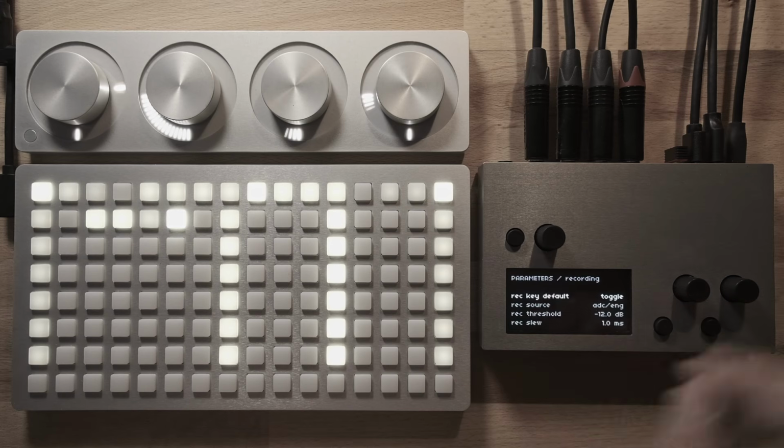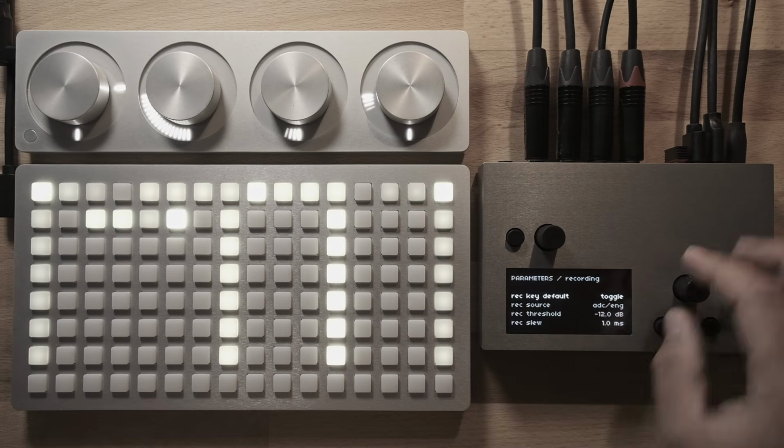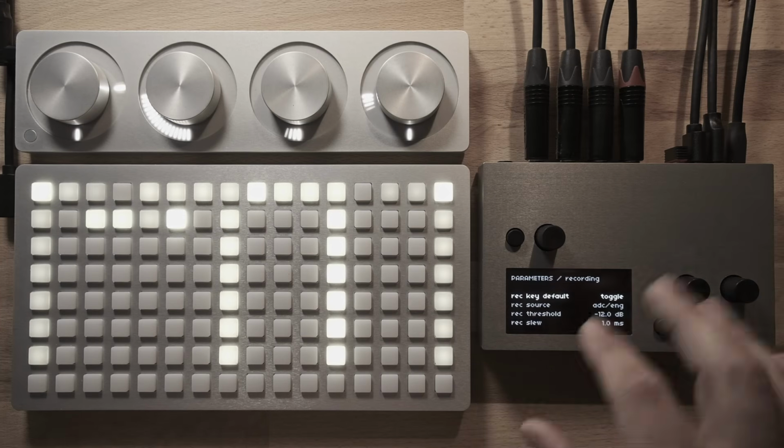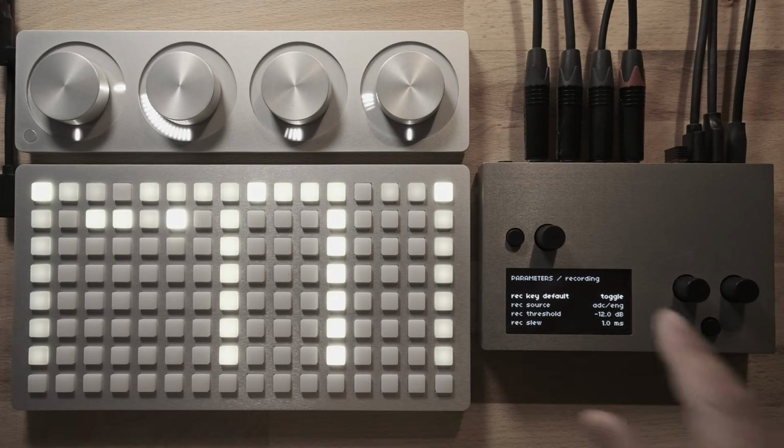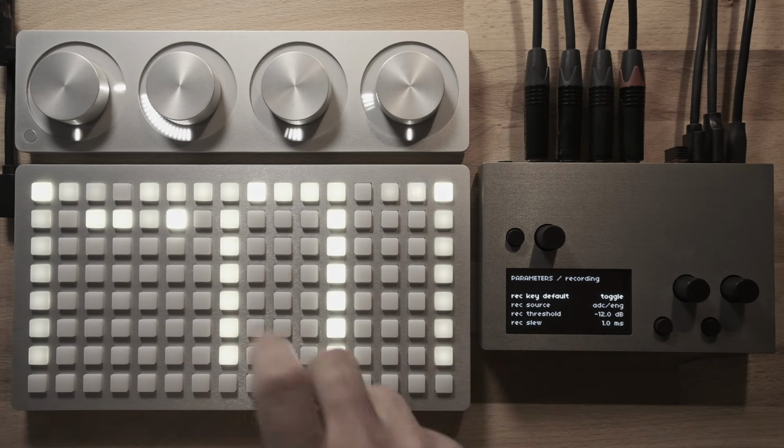If you head over to the parameters, under recording, there are different options that you can set up for different recording modes. We'll walk through these when we look at the different recording options.